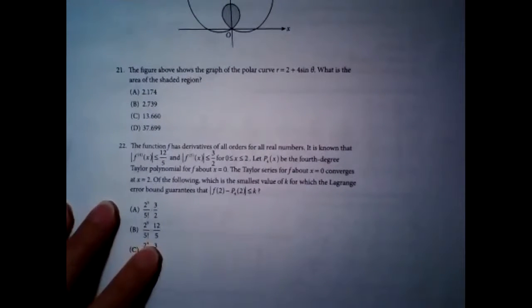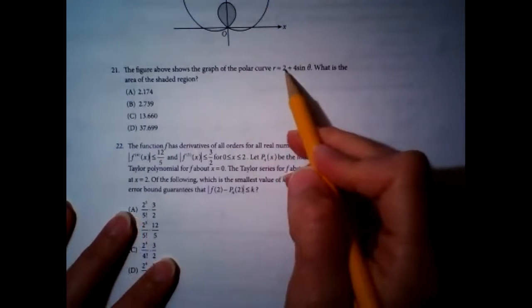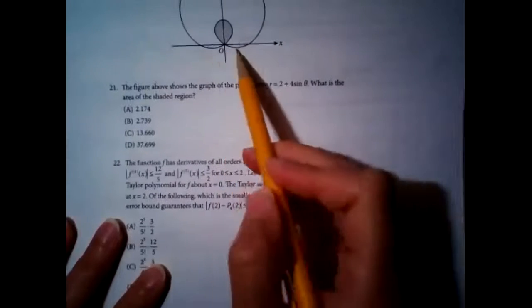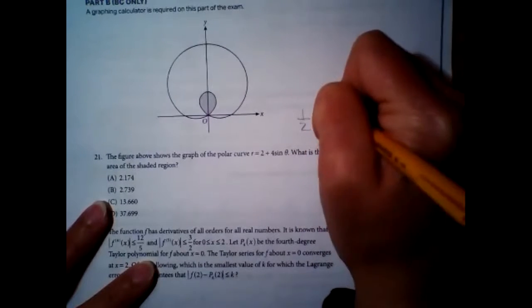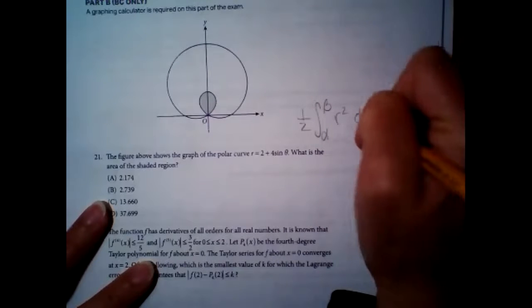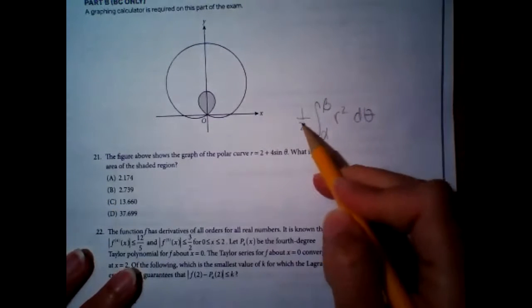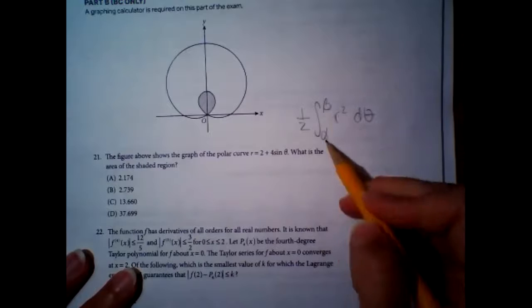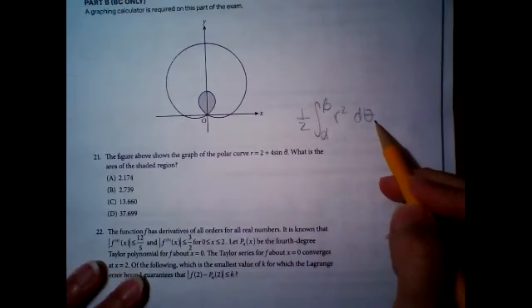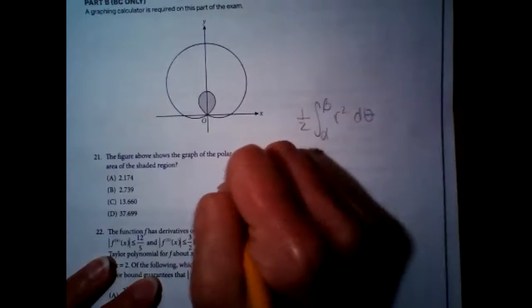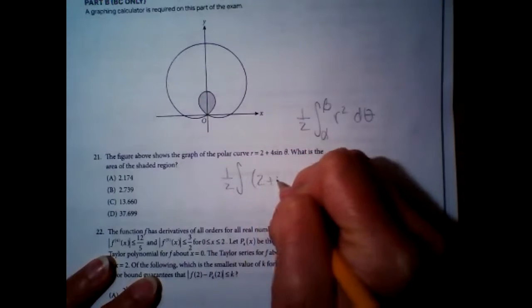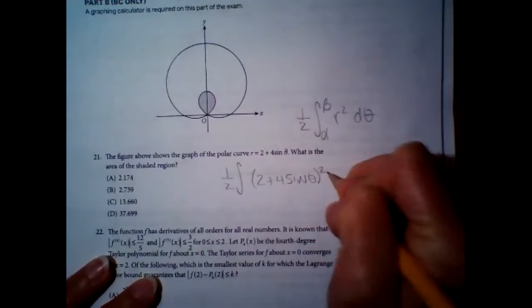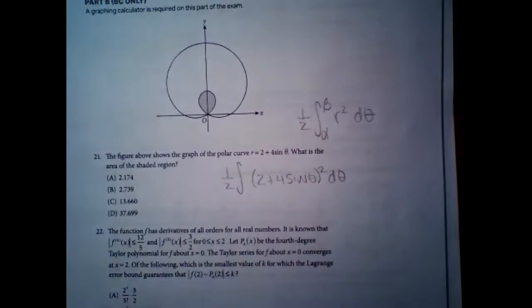All right, the figure above shows the graph of the polar curve r equals 2 plus 4 sine theta. What is the area of the shaded region? All right, this is your formula, and this is going to show up on the AP exam. They're going to ask you this to find an area of a polar curve. It's 1/2 integral from alpha to beta, starting point to ending point, of r squared d theta. And so they gave us r. So to set this up, it's going to be 1/2 integral of (2 plus 4 sine of theta) squared d theta. All we really need to find out are the boundaries.